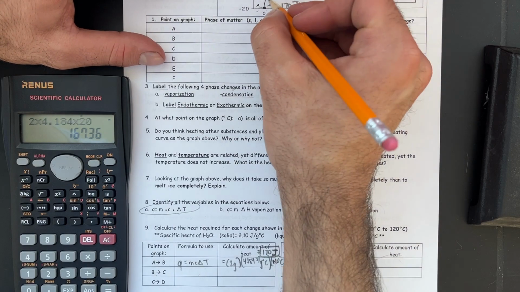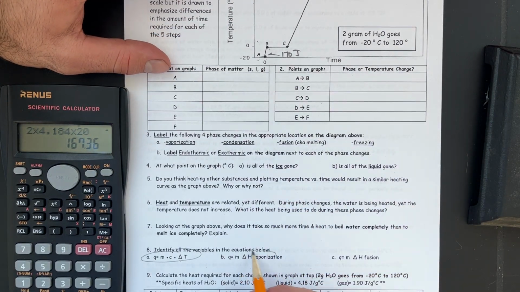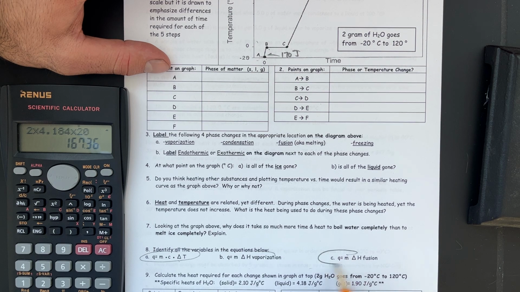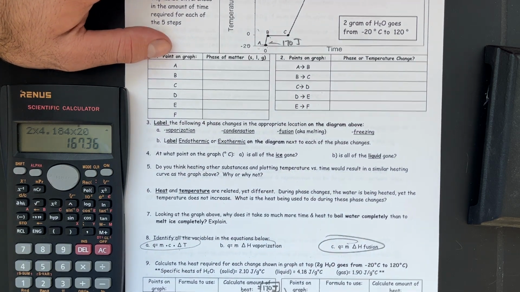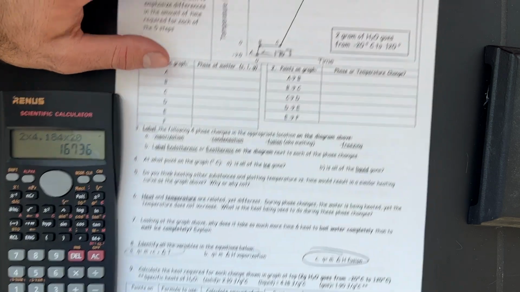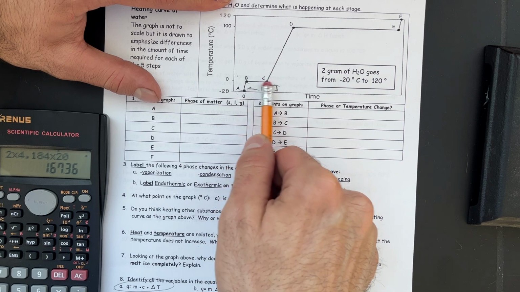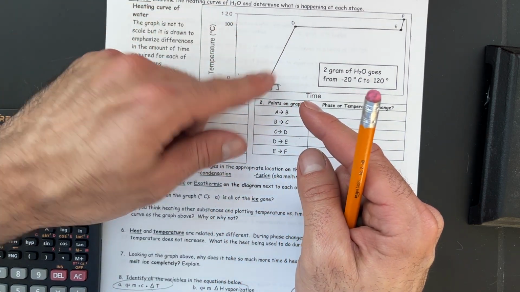From B to C, when it's flat, we actually have to use a different equation. We're going to have to use Q is equal to M times delta H of fusion. The reason we have to use that equation is because if you think about it, here there is no delta T, right? There is no change in temperature. Delta T is equal to 0.